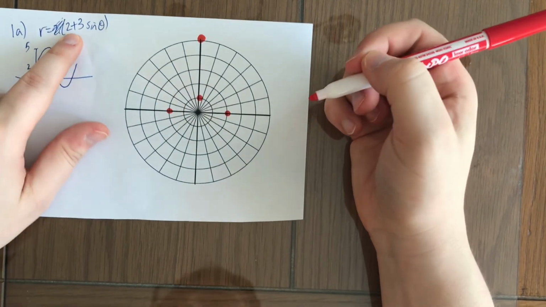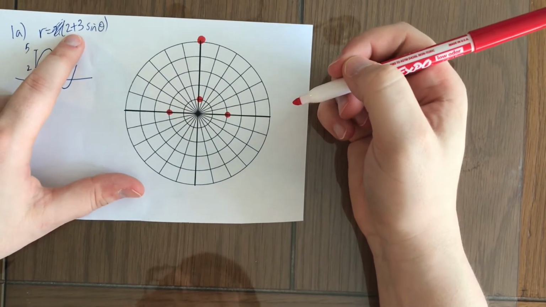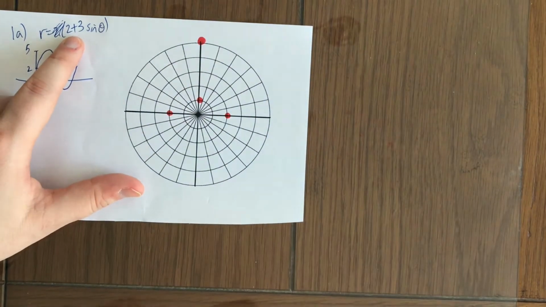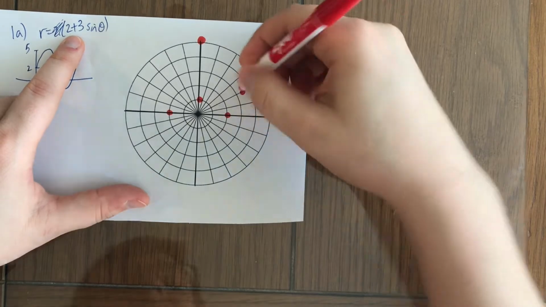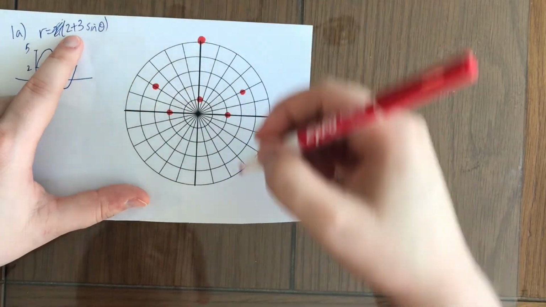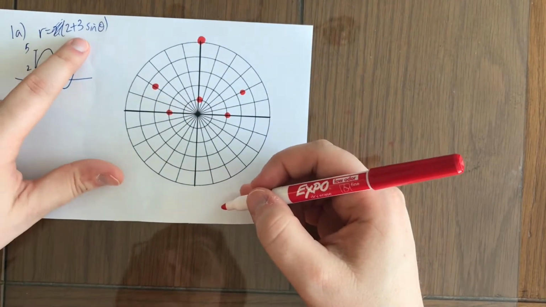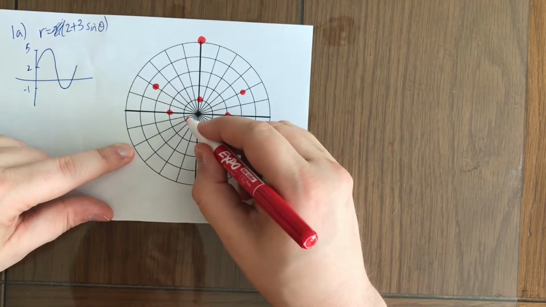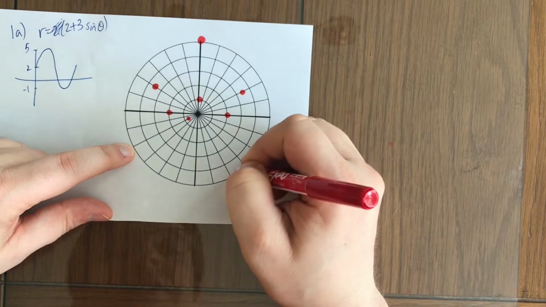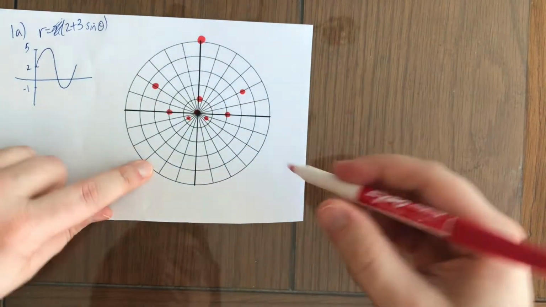Now I will just do 2 plus 3 times 1.5, so that's going to be some number that I can't think of off the top of my head, 3.5. So that's going to be here and also at 150. Then I'm going to do 2 minus 1.5, that's 0.5. That's going to be here and here. So 0.5 and then wherever this one is, 0.5, and then I have one at 0.